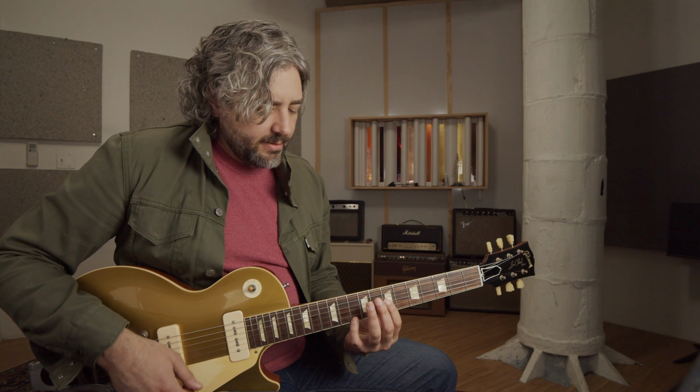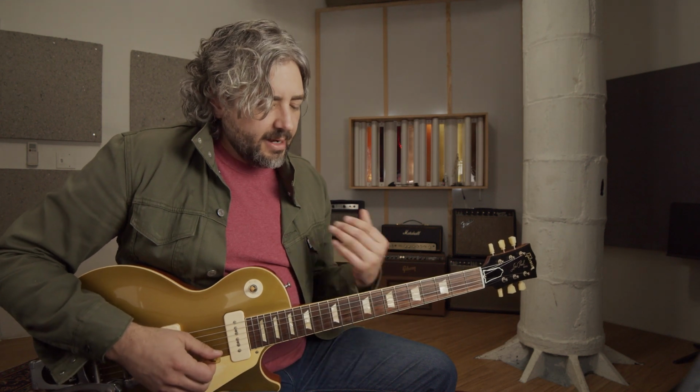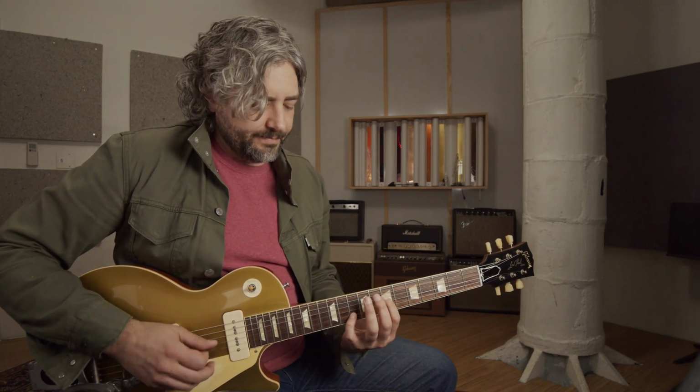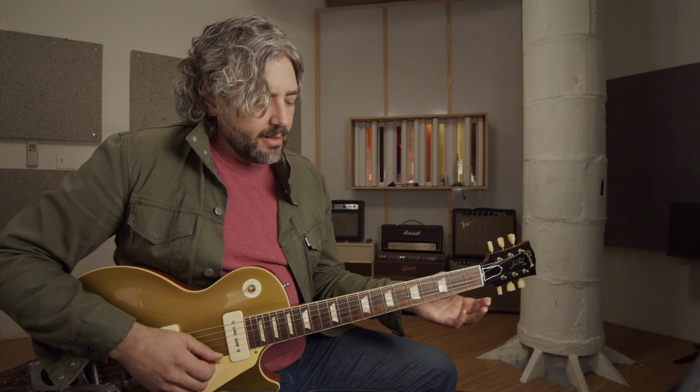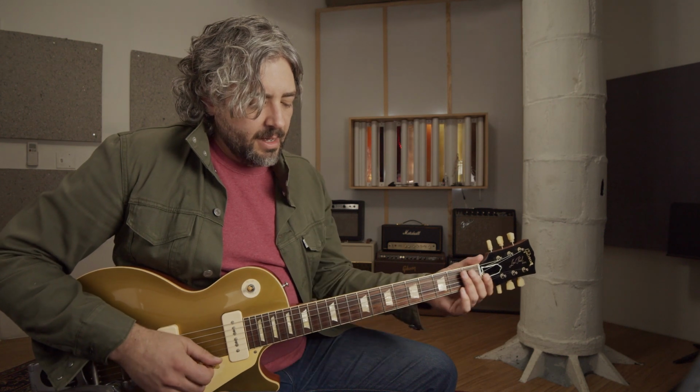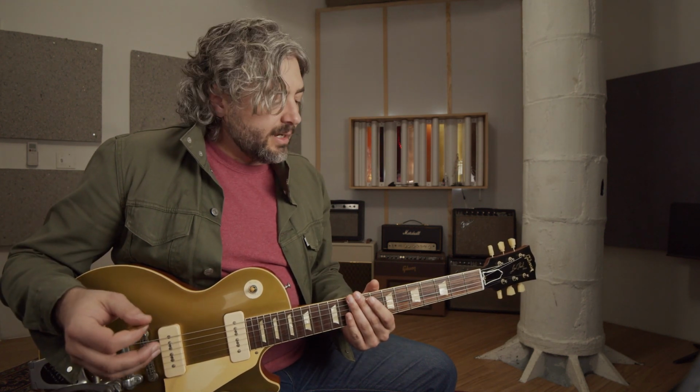So in that case, we're starting on the 5th of G and landing on the 5th of C. But we could have started on a different chord tone. We could have started on the root of G. Landed on the root of C. We could have started on the 3rd of G. Landed on the 3rd of C.